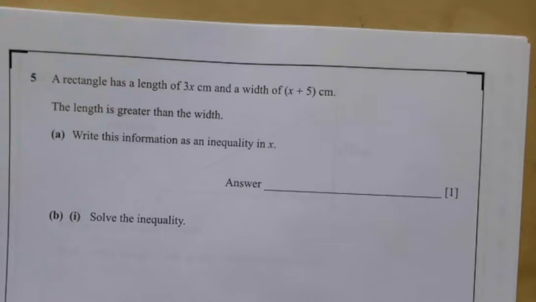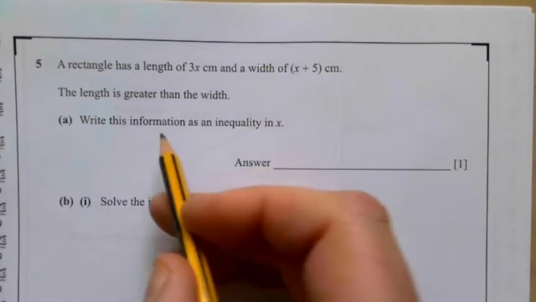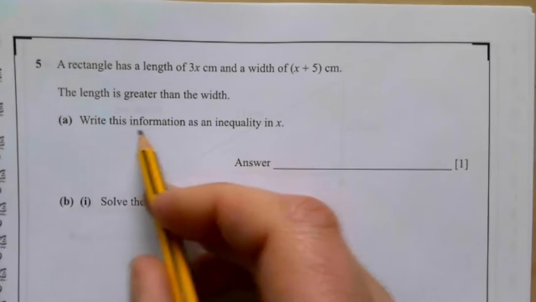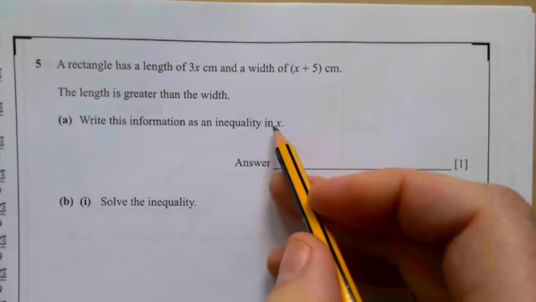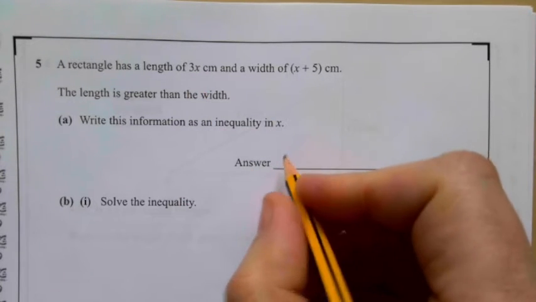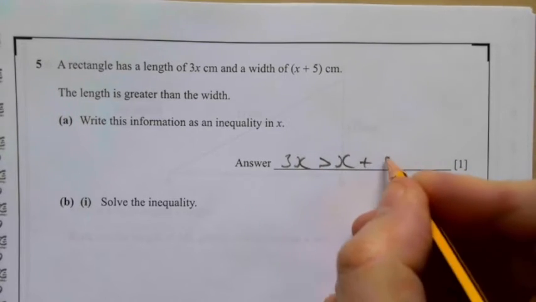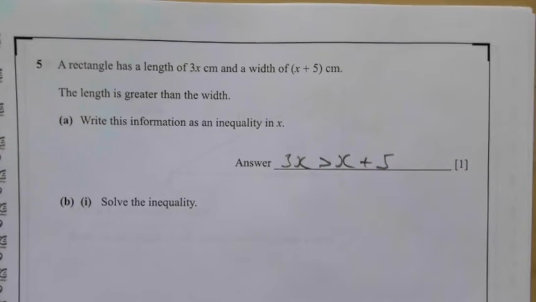A rectangle has a length 3x and a width of x plus 5. The length is greater than the width. Write this information as an inequality. They're telling us that the 3x is greater than the x plus 5, so we just write that down. 3x is greater than x plus 5.